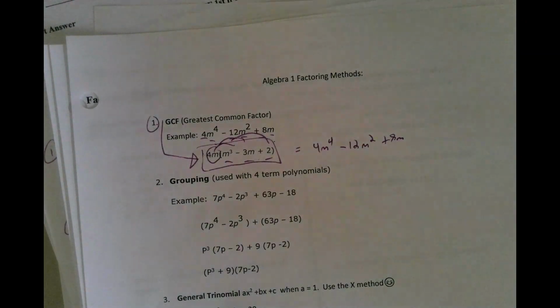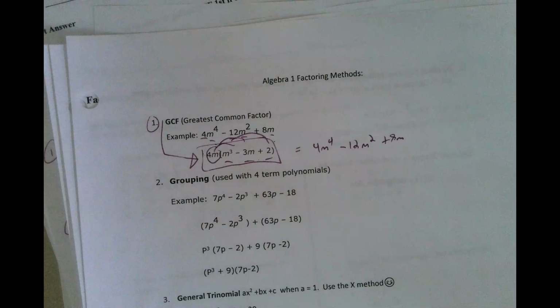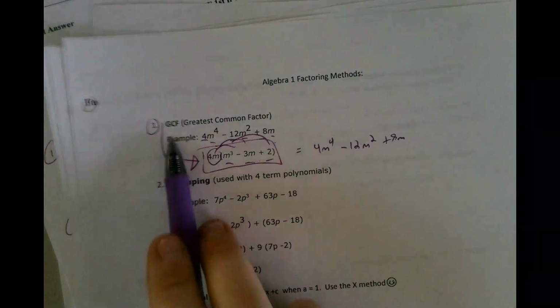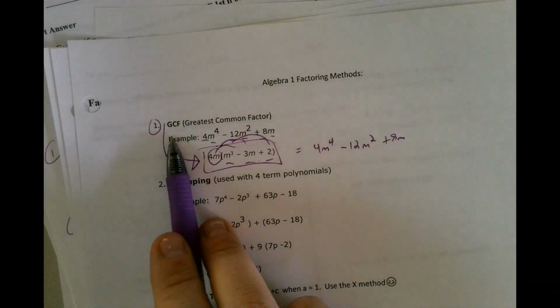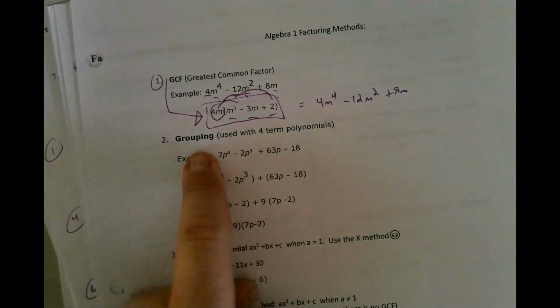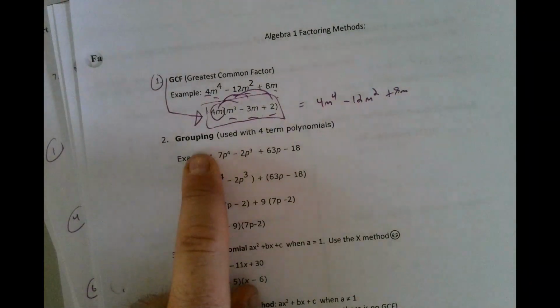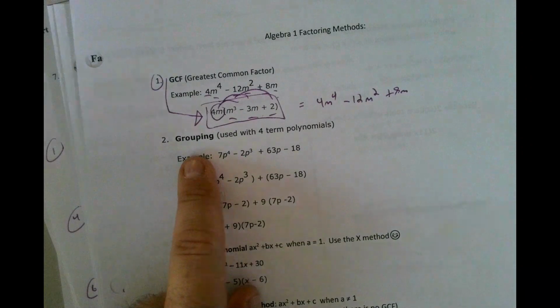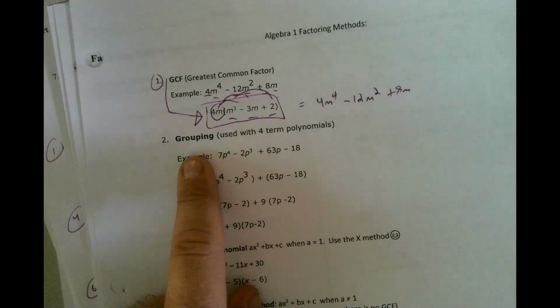So the first method that you want to be aware of is this GCF method, guys. You always do that first, no matter what type you see. Now, for now, I'm going to skip this grouping method. We're going to do this when we get into higher order polynomials, but that's on your list as a reference.